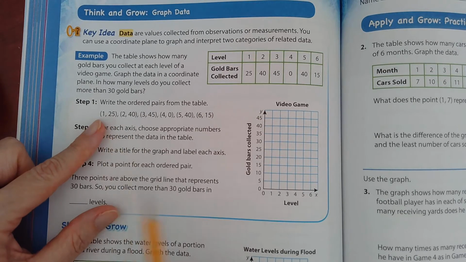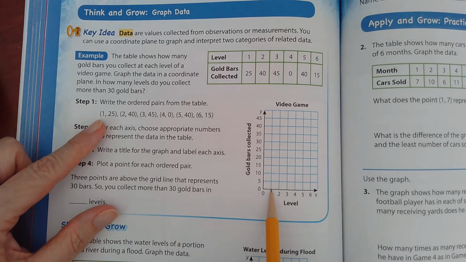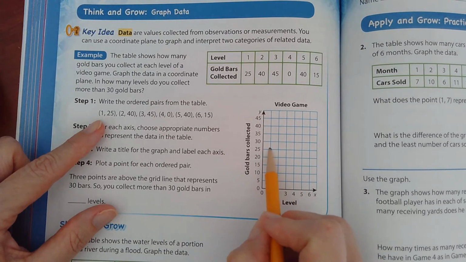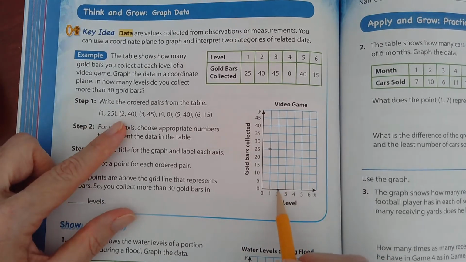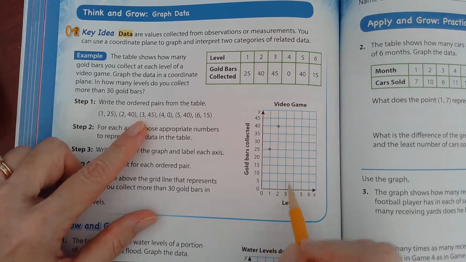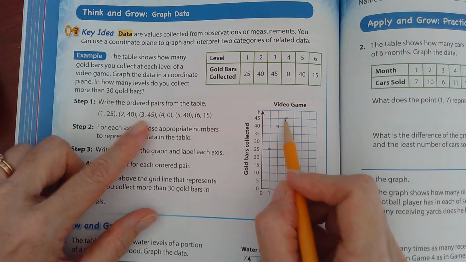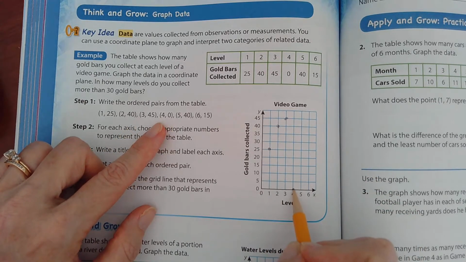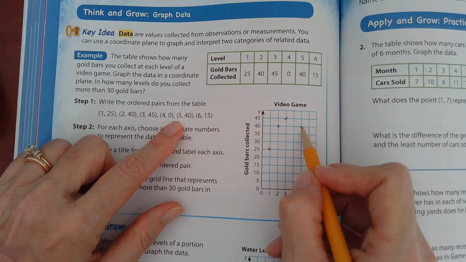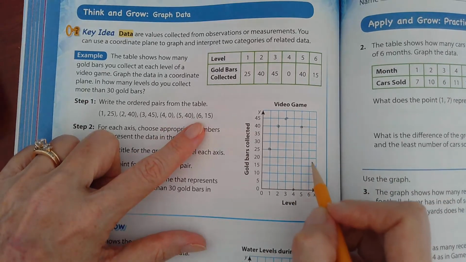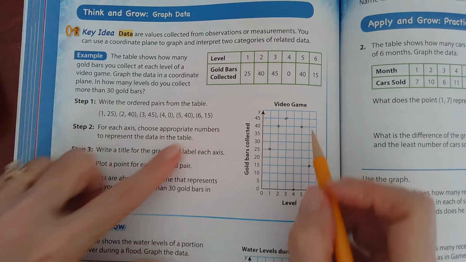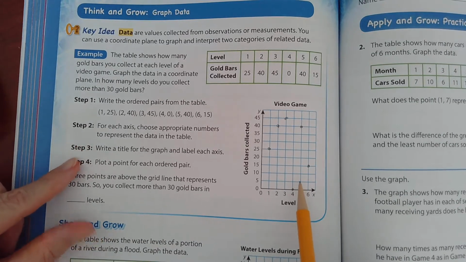1 and 25. So 1 is our x-axis. So we go over to 1 and then we go up to 25. We're just going to put a dot right there. 2 and 40. 2 and then up to 40. 3 and 45. 3, 45. 4 and 0. 5 and 40. So 5 and up to 40. And 6, level 6, 15. Okay, so we have our plots on the grid now.